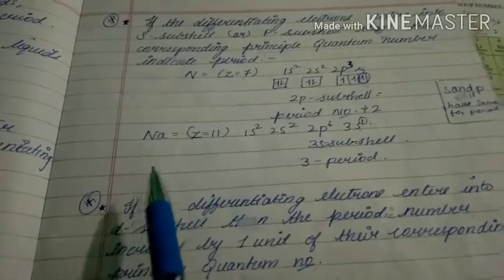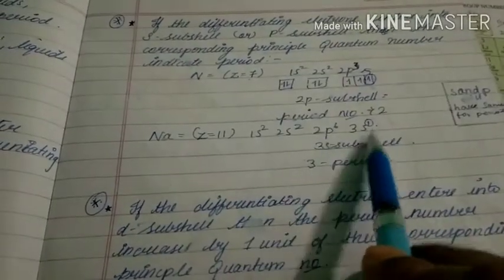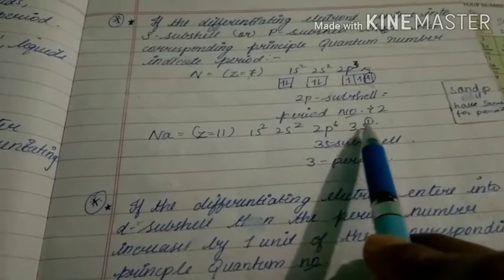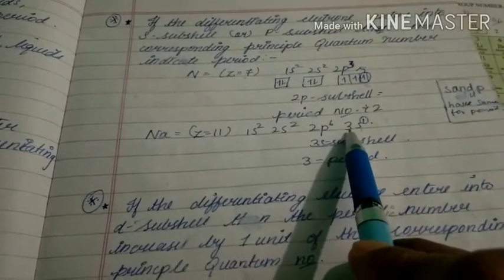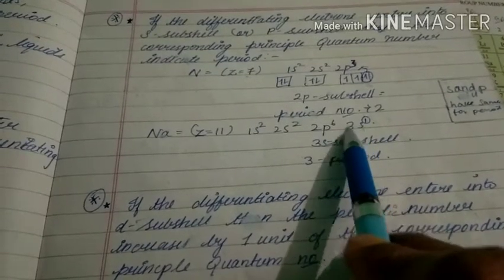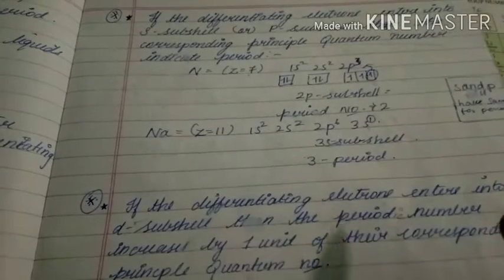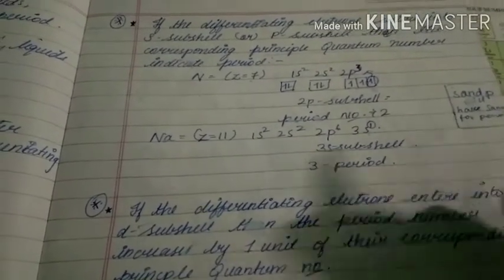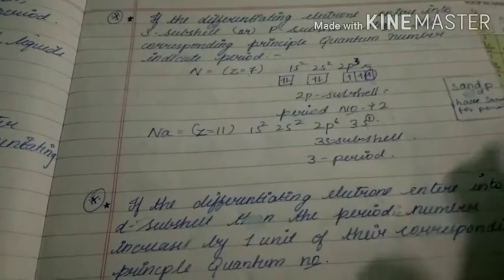Next, in the case of sodium, what is the electron configuration? 1s2, 2s2, 2p6, 3s1. This is the last electron. It is present in which subshell? The s subshell. Here, what is the period number? Third period. That means sodium is present in the third period. So based on the differentiating electron, we can find the period number of the element.